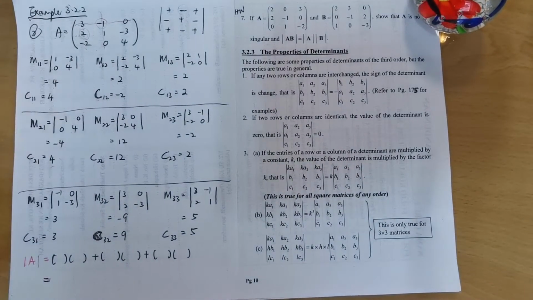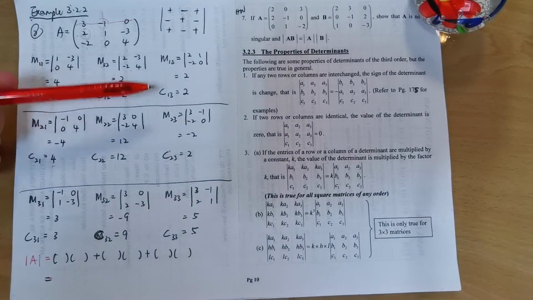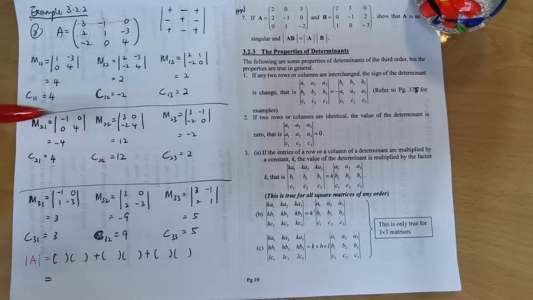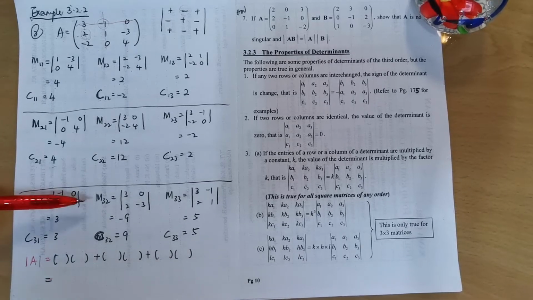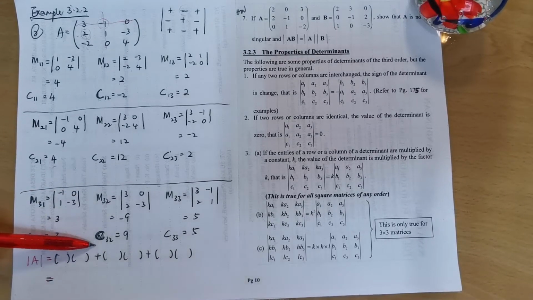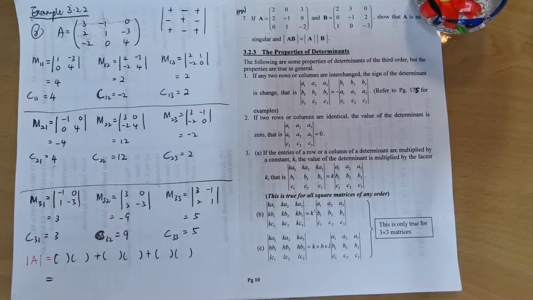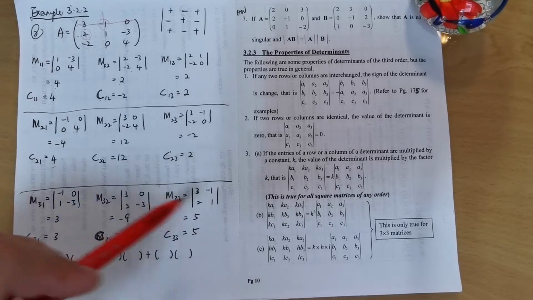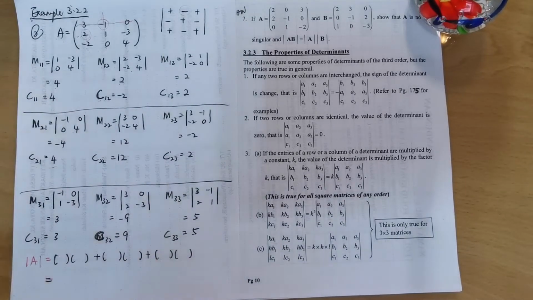Alright, so I can get the minor for M22, C22, M23, C23. Alright, then this is the third row. This is the third row. M31, C31, M32, C32, M33, C33. Alright, follow the same method. You cross the row and the corresponding column and leave a 2 by 2 determinant.